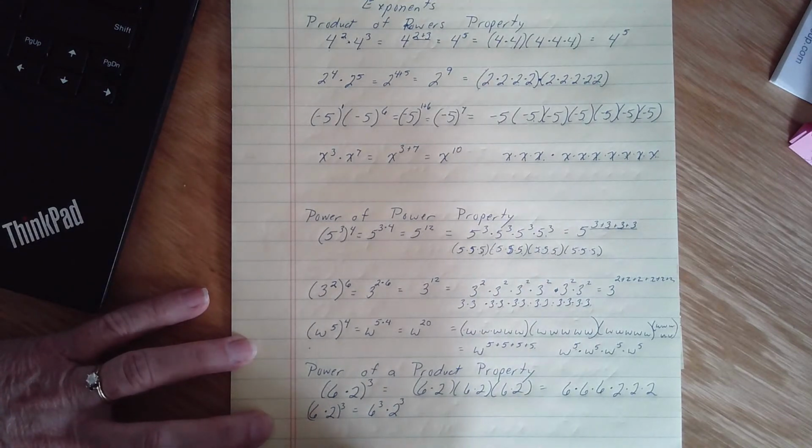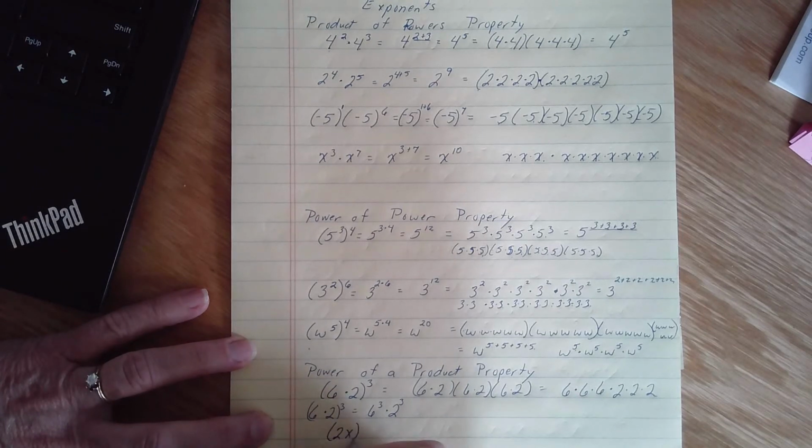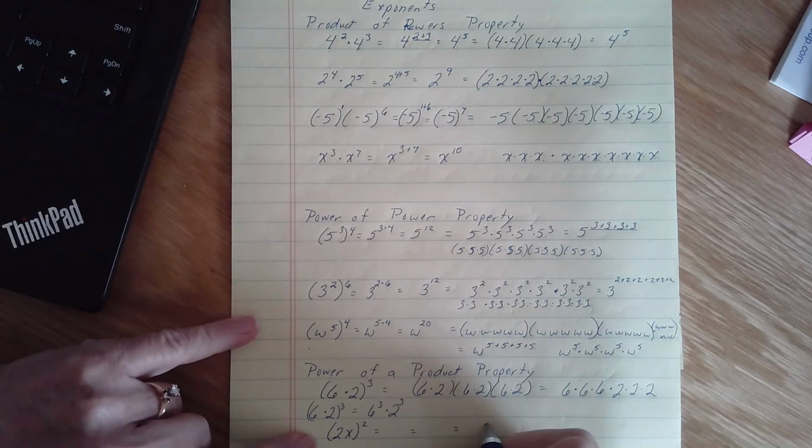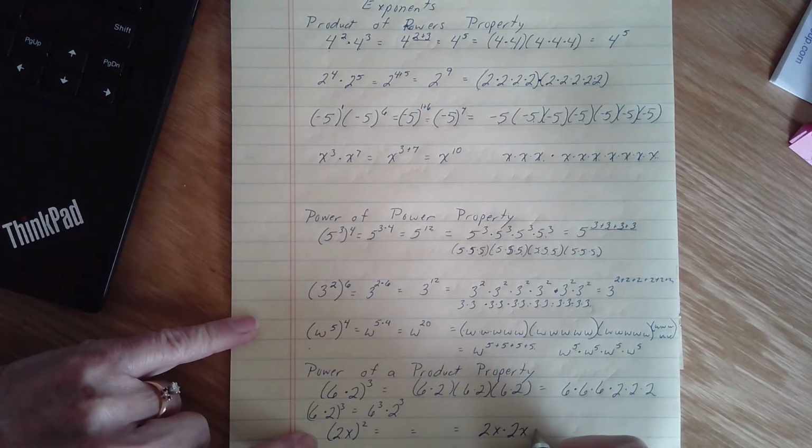Okay, let's take a look now. If we go 2x raised to the second power, we're going to square that. This would be 2 times x times 2 times x. Regrouping, that would be 2 squared times x squared.